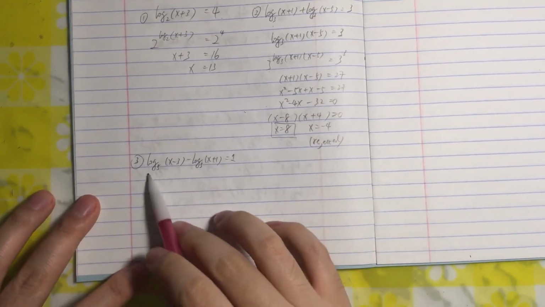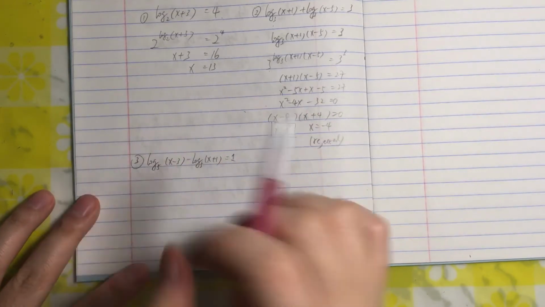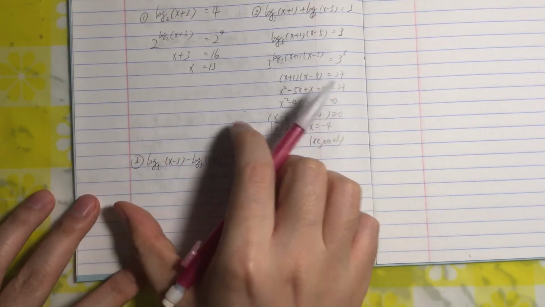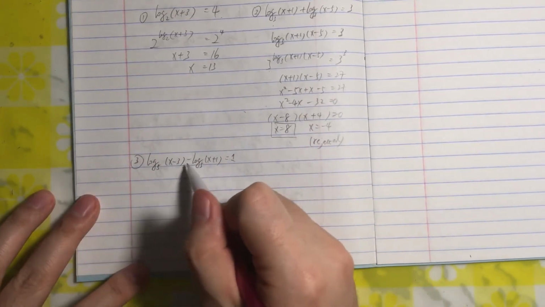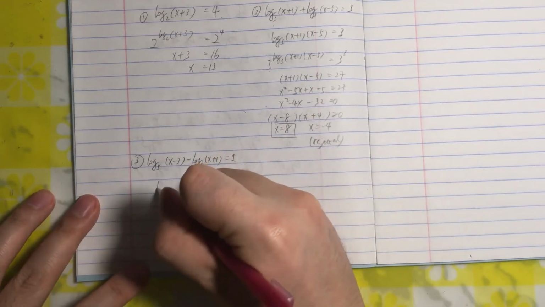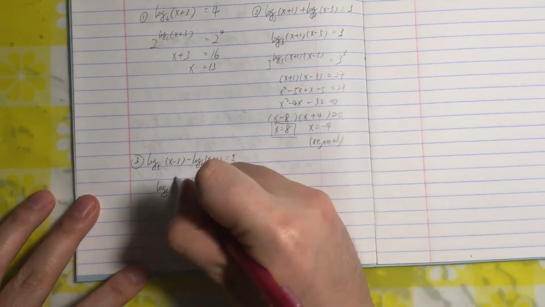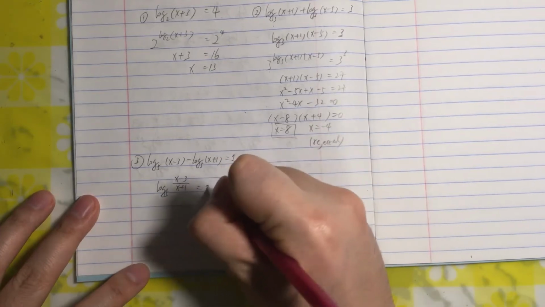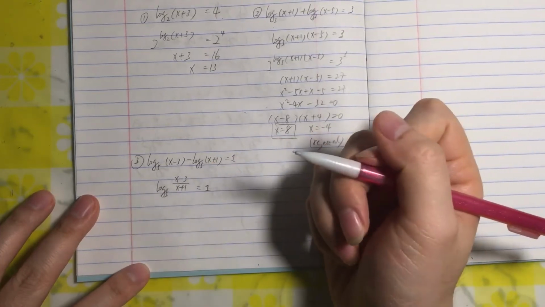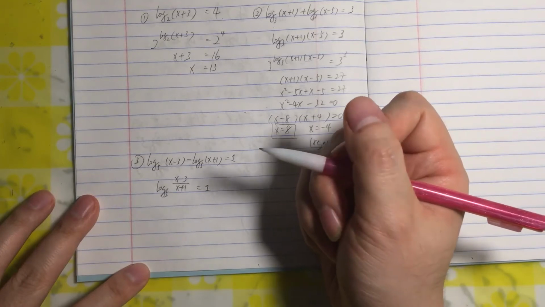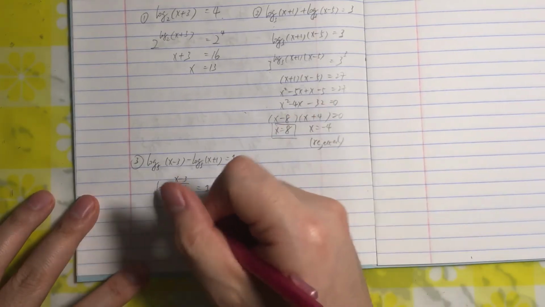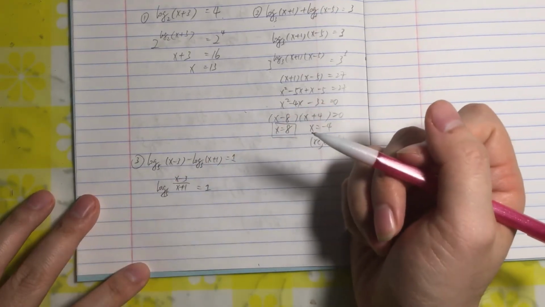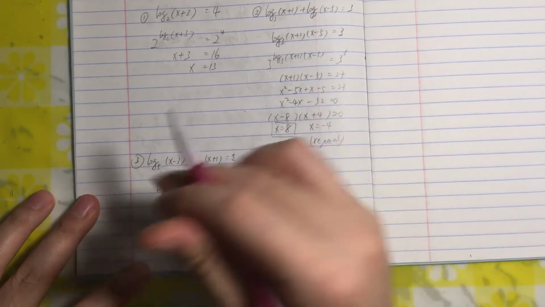First of all, when we see two logs, we try to combine these two logs together. When we combine two logs together, we can convert subtraction to division. So we get log base 5 of (x minus 3) over (x plus 1) equal to 1. Next, in order to solve the equation for x, we need to eliminate log base 5 first. In order to eliminate log base 5, I apply base 5 to both sides.